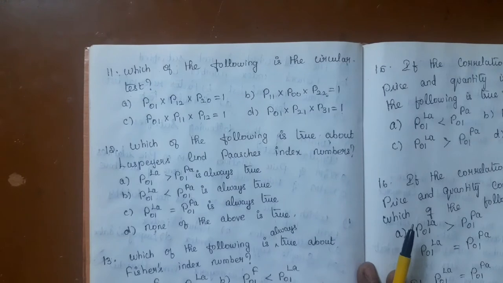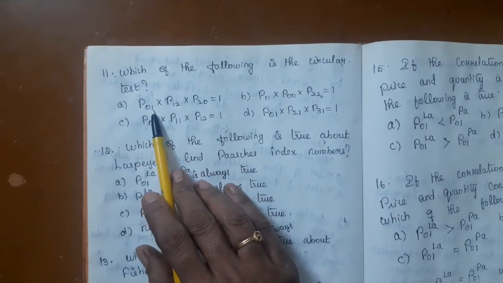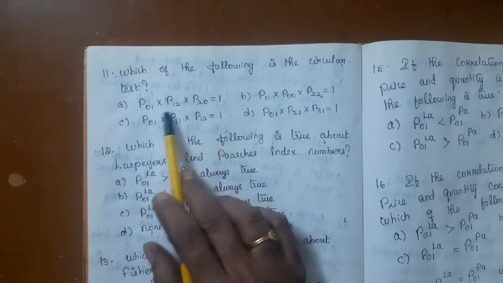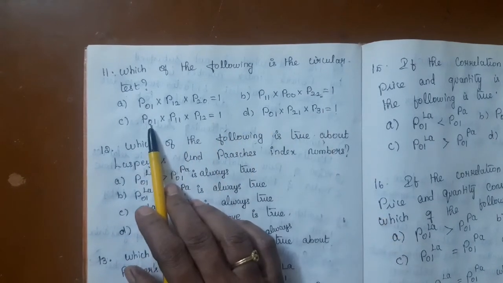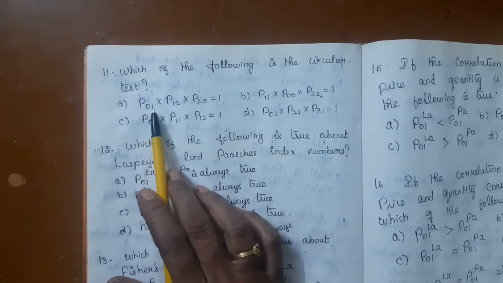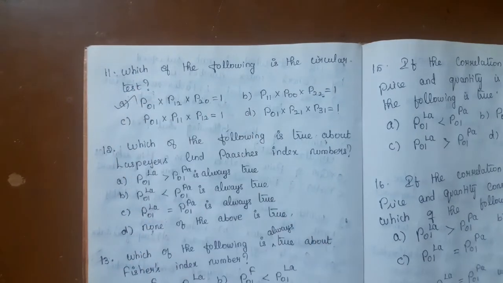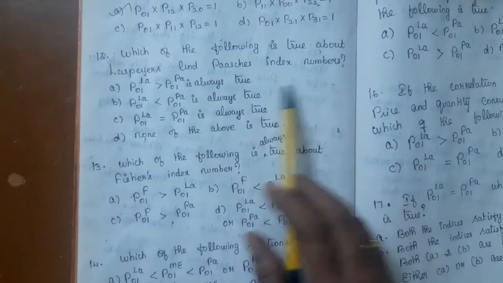Which of the following is the circular test? 3 time periods should be considered to verify the circular test: 0, 1 and 2. 0, 1, 1, 2, 2, 0. This is correct, but this is not correct. As far as circular test is concerned, this is also not correct. This is also not correct. 0 with 1, 1 with 2 and 2 with 0. The product should be equal to 1. Option A is correct.